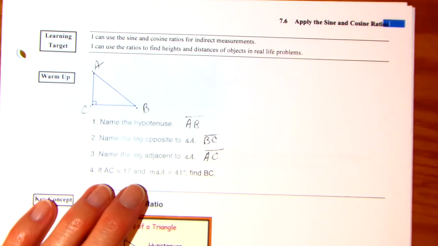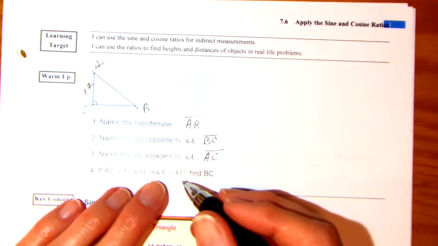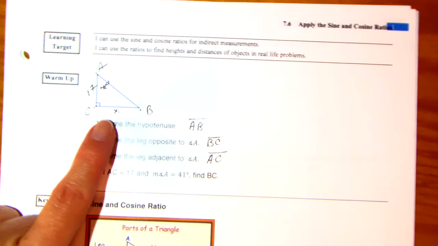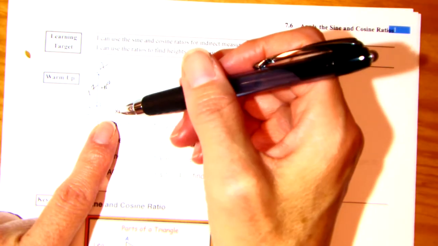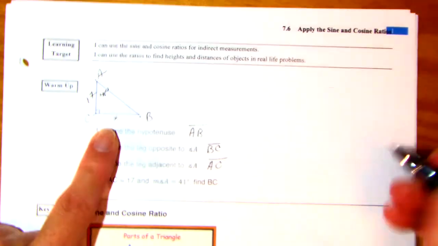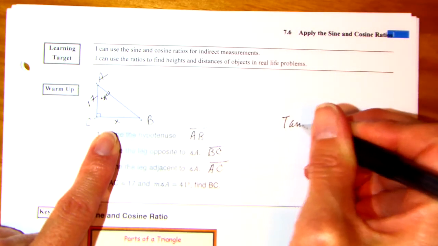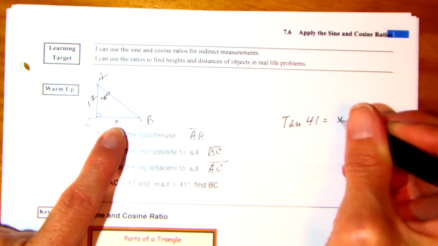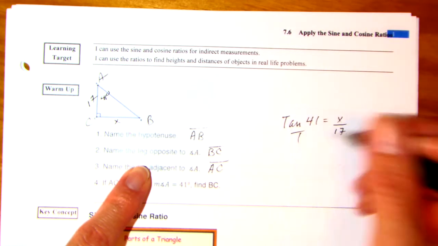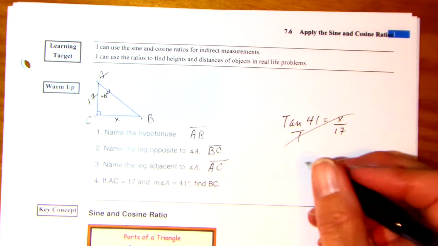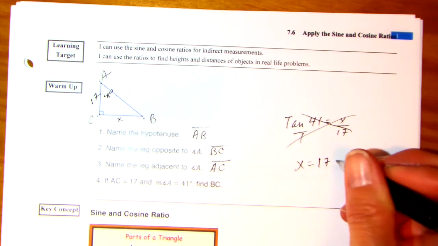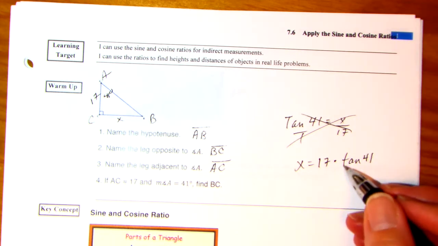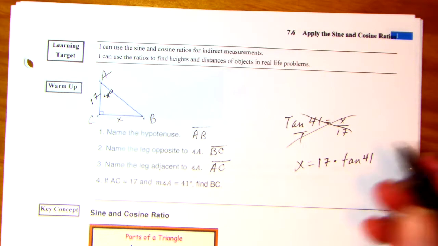And then, if AC equals 17, and measure of angle A is 41, find BC. Okay, so basically, according to this angle, I have opposite and adjacent. So I'm going to do tangent. Tangent of 41 is equal to opposite, which is x, over adjacent, which is 17. Tangent of 41 over 1, cross multiply. X is equal to 17 times tangent of 41. I usually like to write tangent with a capital T just because I don't want it to look like a plus sign.